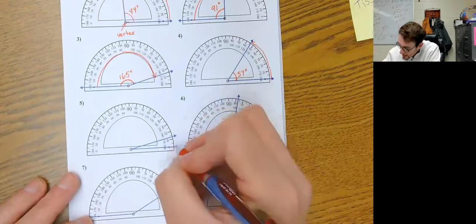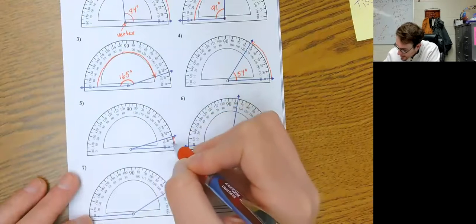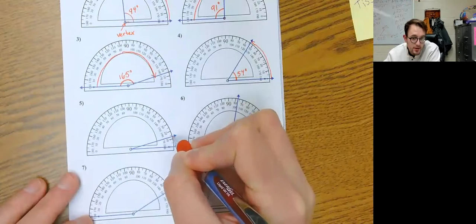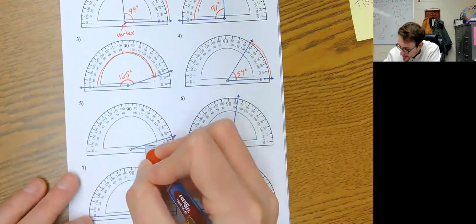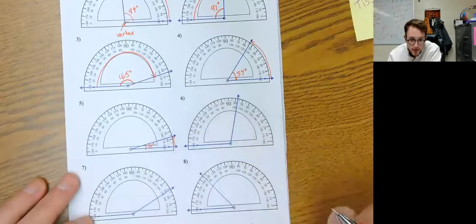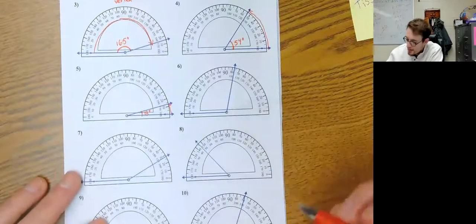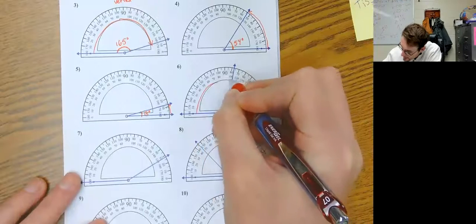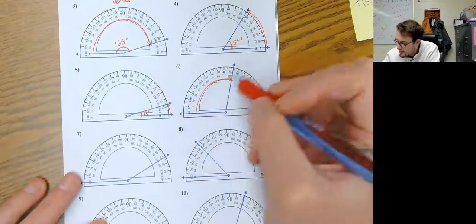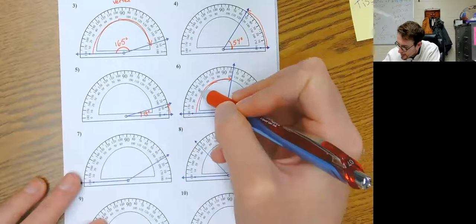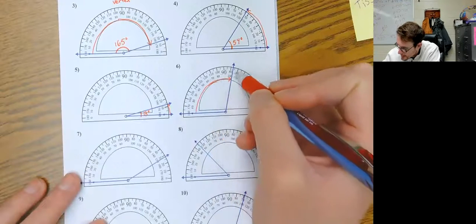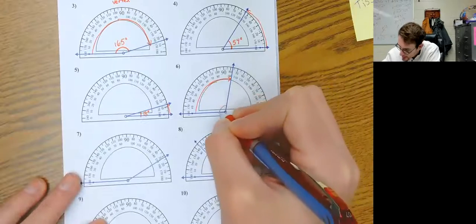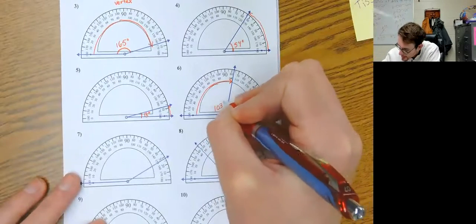All right, this next one is a little tiny angle. We're going 0, 10, I wouldn't even say 14, I might say 13 on this one. So I would say that this angle on the inside is 13 degrees. Number 6 is coming from the left, so we're going to go on the inside. So 0, 10, 20, 30, 40, 50, 60, 70, 80, 90, 100, and I would say about 103. So this angle is 103 degrees.